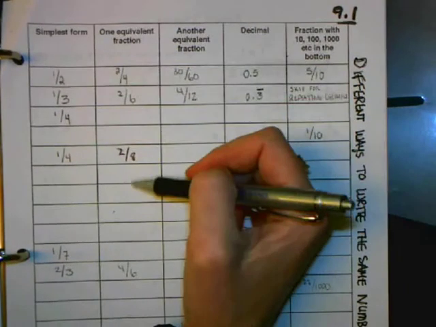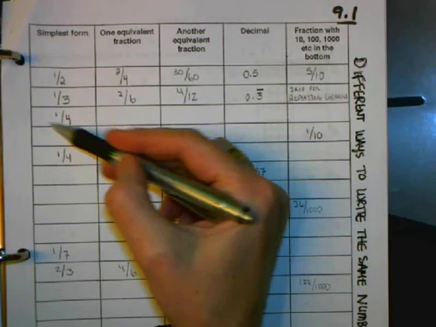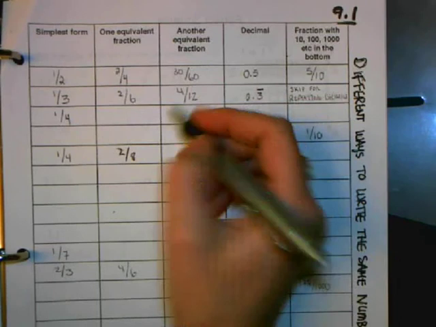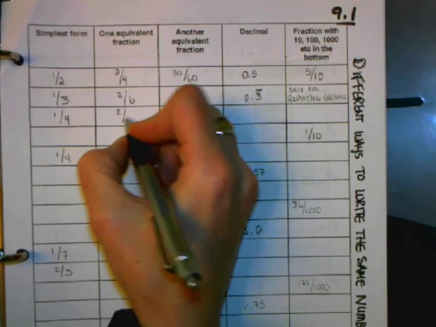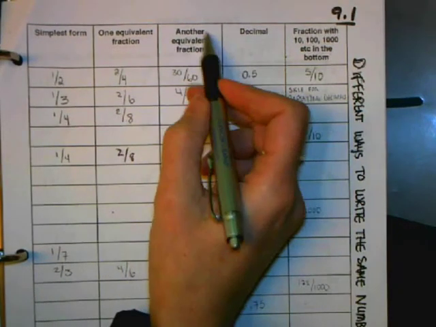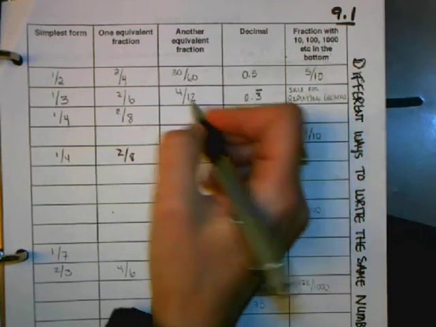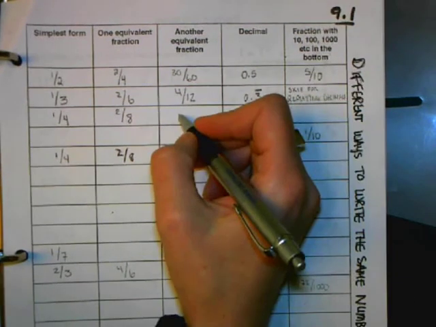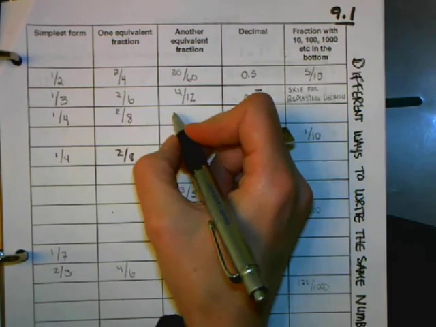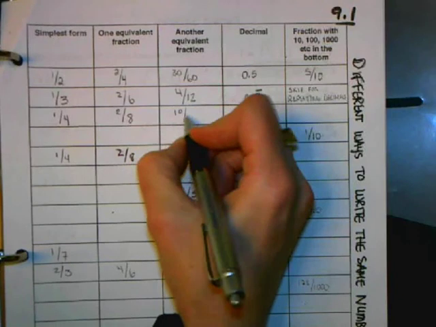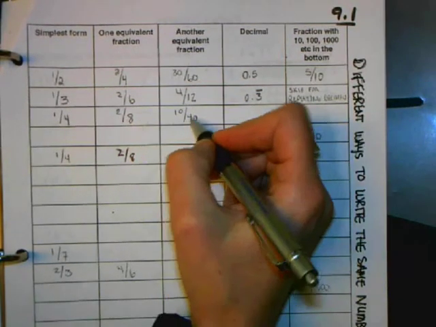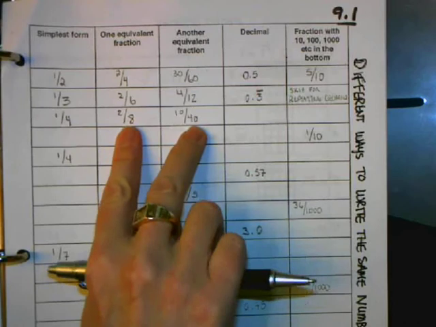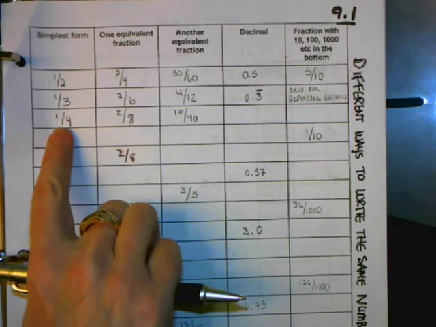In the second column, you're going to write a fraction that's equivalent to the simplest form one shown here. So for example, 1/4 is the same thing as 2/8. Here it says another equivalent fraction, and you could write any other equivalent fraction you want. You could write it as 10/40. All I need in both the second and the third column are 2 fractions that if I simplified them would get back to what's in the first column.